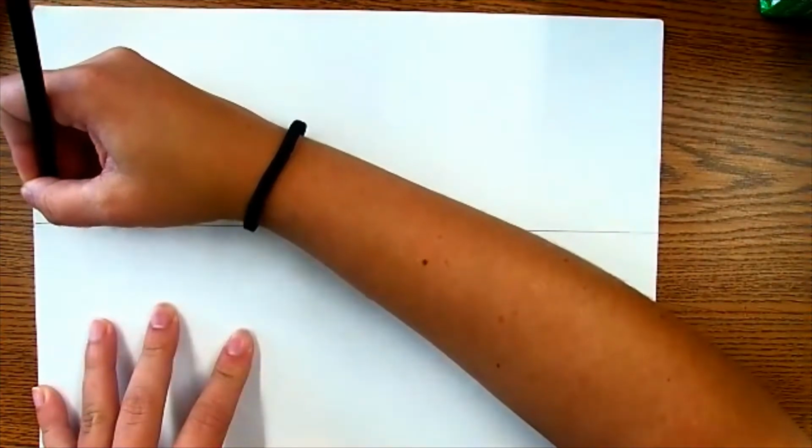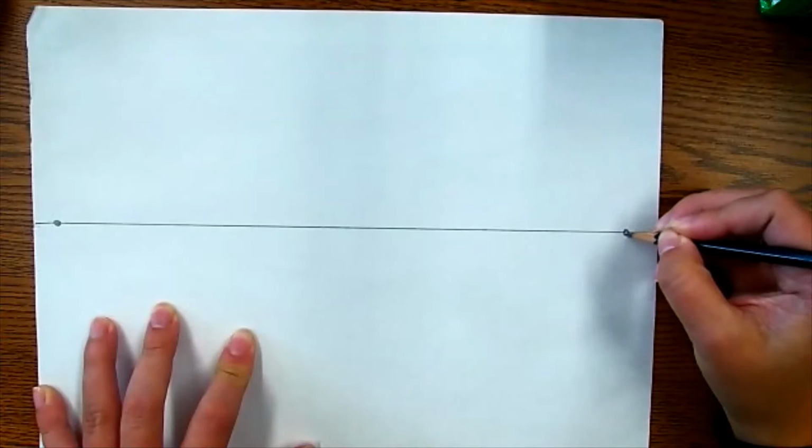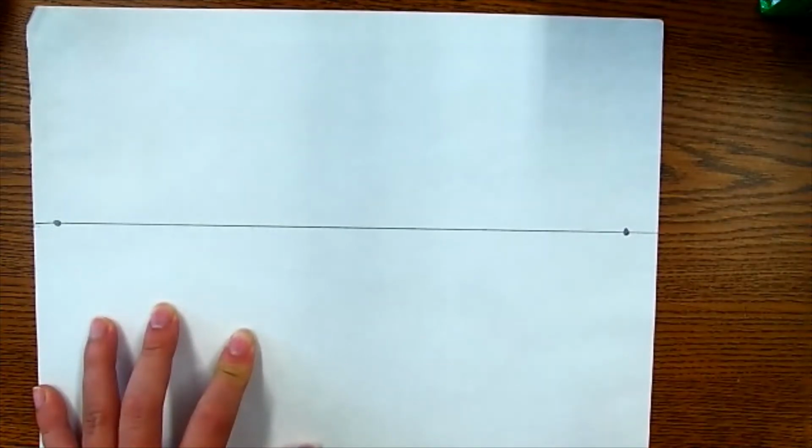So those are points that sit on the horizon line. If they were to go anywhere else, then they wouldn't exist because our reality is very flat. So you're just going to place a dot on one end of your horizon line and one on the other side. So you have two vanishing points and you're ready to start.